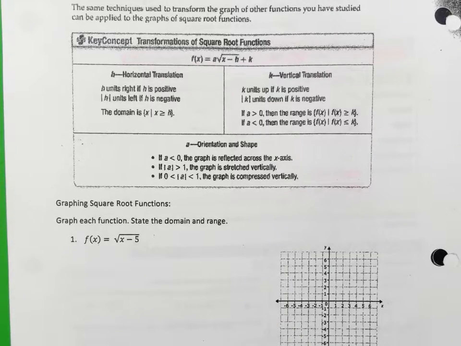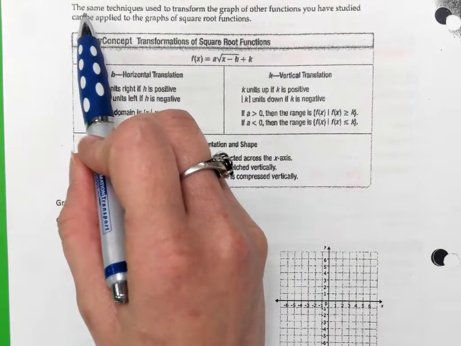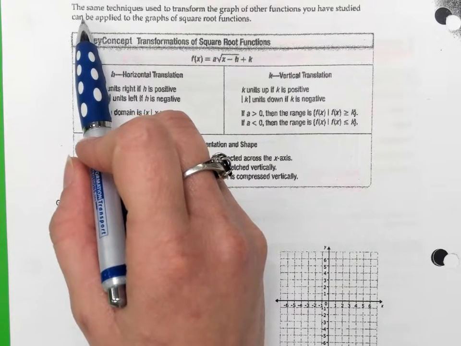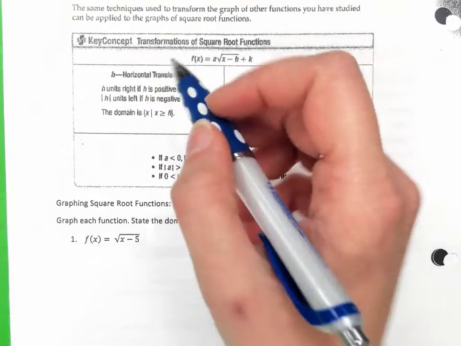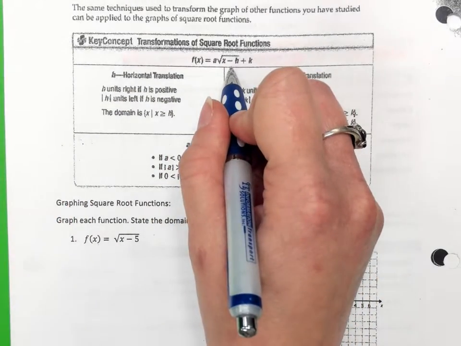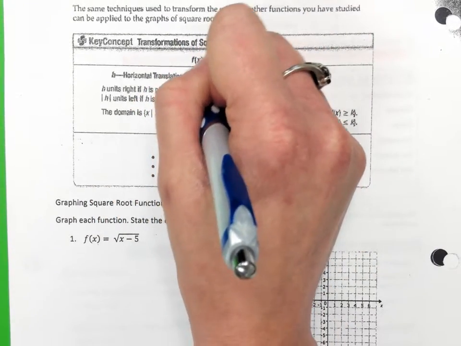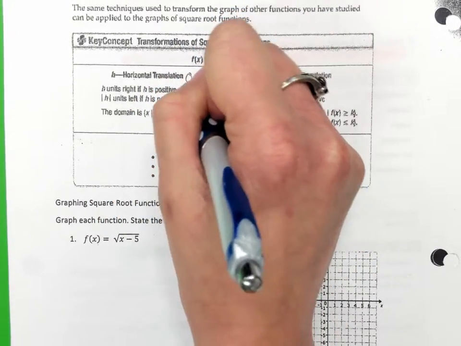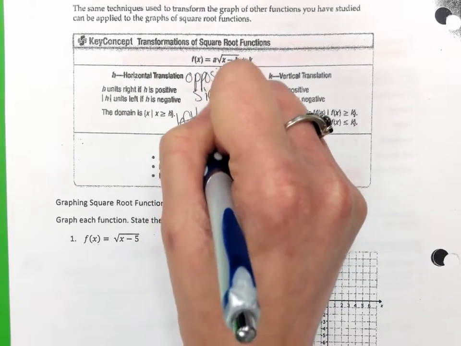Okay, so what's it say at the top? Let's see. D, can you read us the top up here? The same techniques used to transform the graph of other functions can be applied to the graph of square root. So same thing that we've talked about. If it's inside, you take the opposite sign, and it moves left and right.